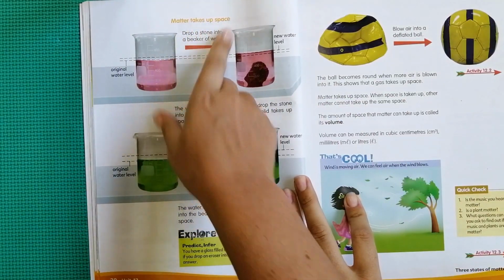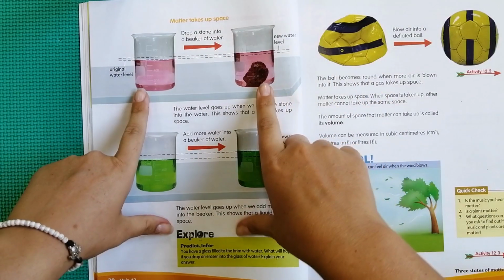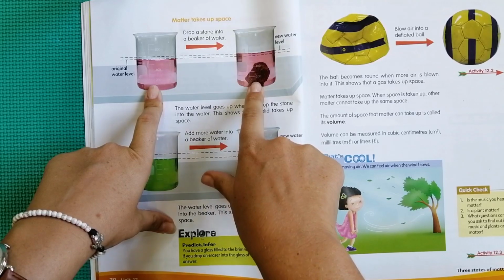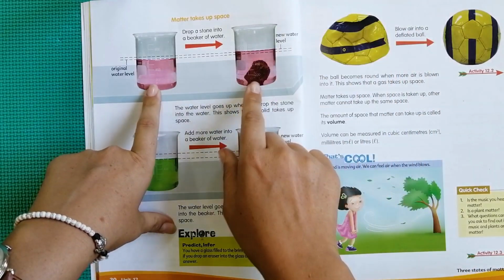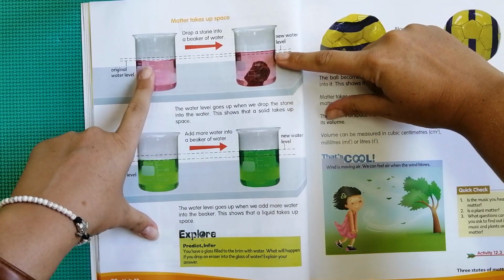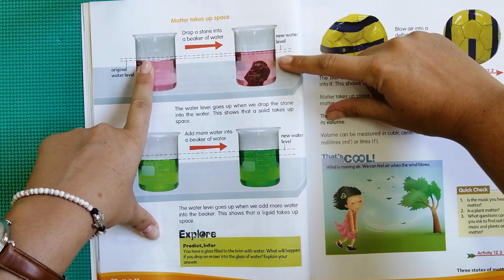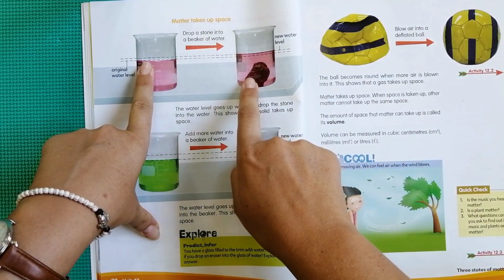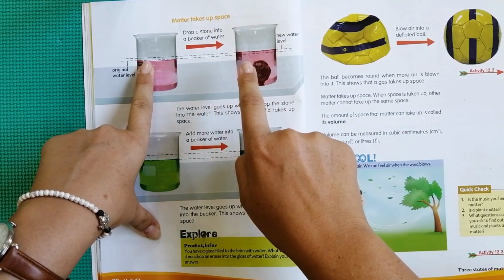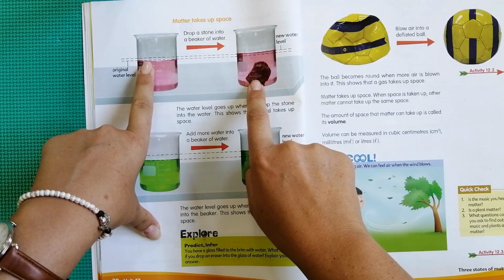Matter takes up space. So we have two beakers with water. If we drop a solid, like a pebble, into the water, the original water level has increased because this solid matter has taken up space.